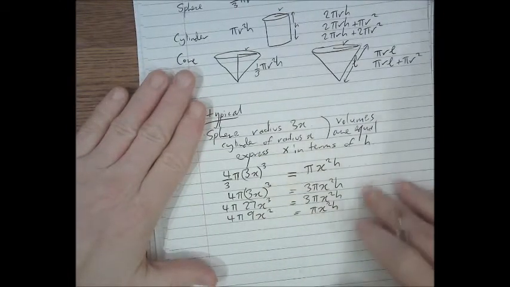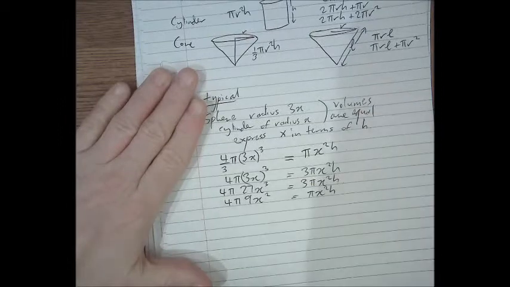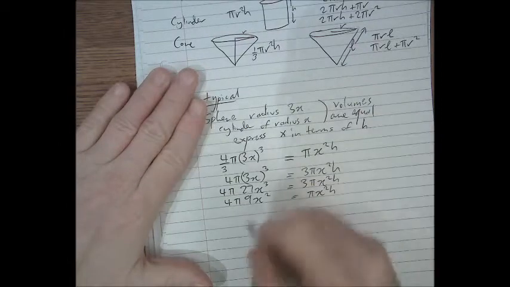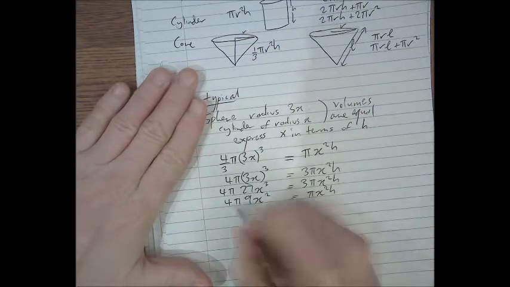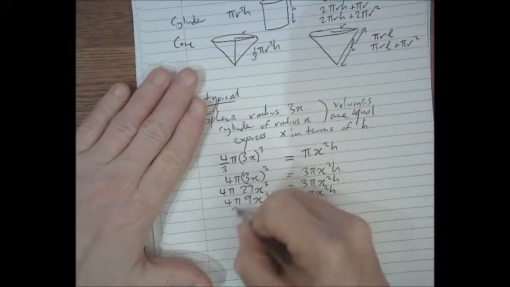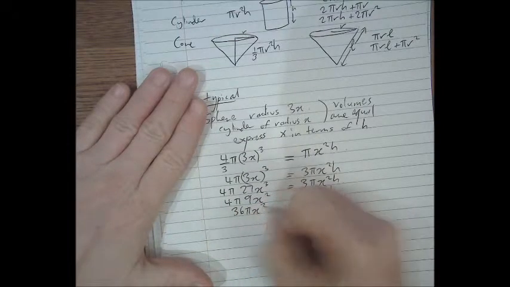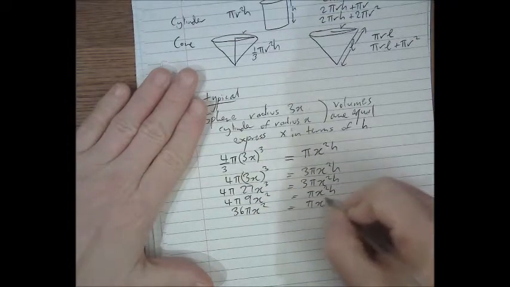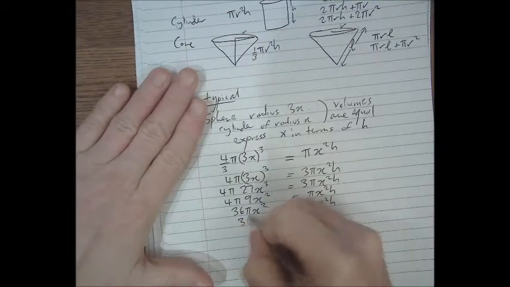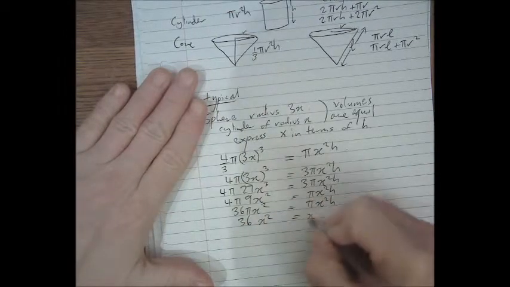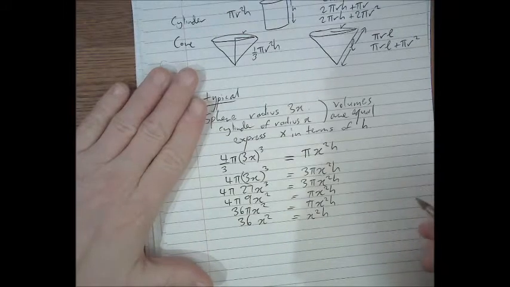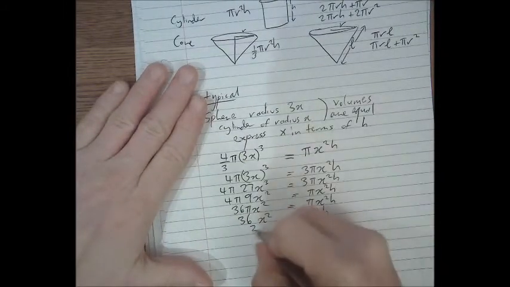There are obviously alternative orders in which you can do these steps. I'm just going to say that 4 times 9 is 36 and copy out the right hand side. Now I'm going to divide both sides by pi. And now I'm going to divide both sides by x squared.